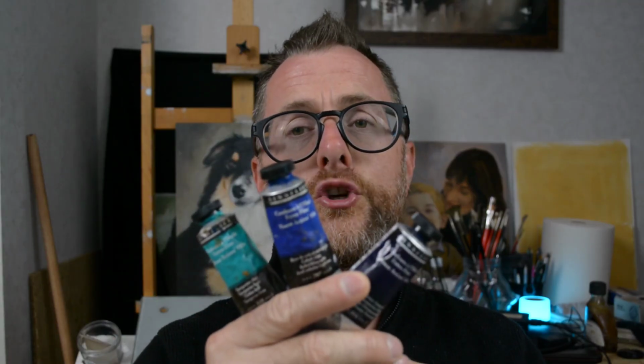I'm going to show you very quickly what I mean by value. Because of course, with the art language, it can be a bit overwhelming and maybe complicated, especially for beginners. So with this visual example, it will be very simple to understand. 3 tubes of paint.